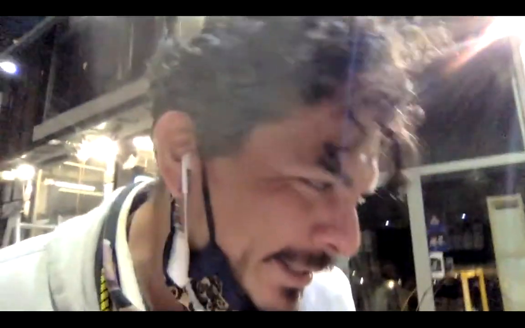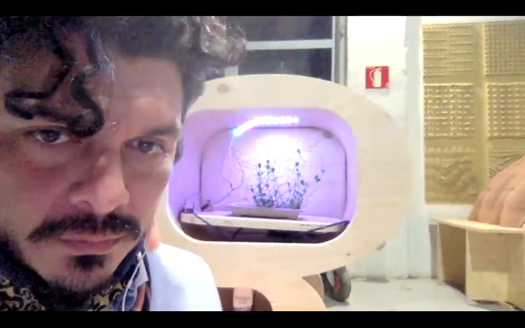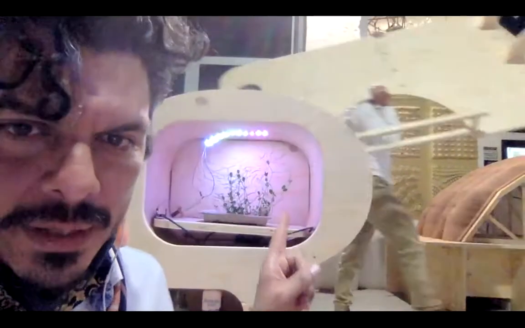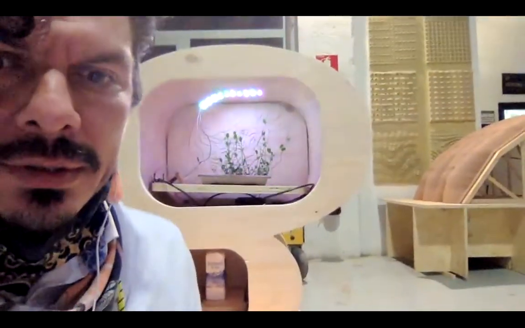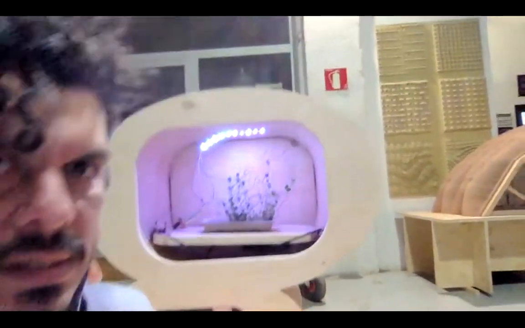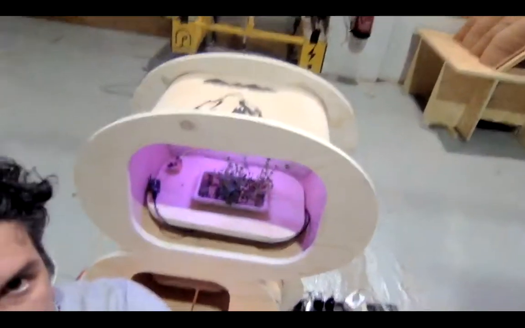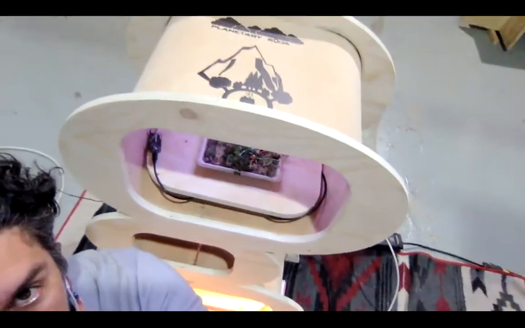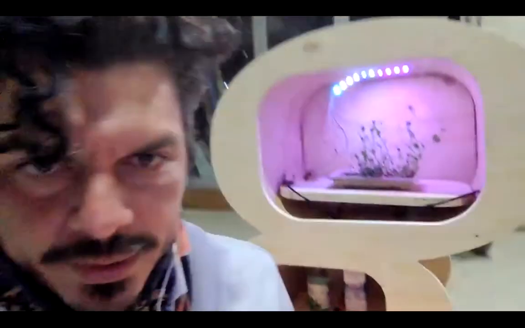Then for the second micro challenge for Fab Academy, I have this cabinet here that I made with another student by the name of Guillermo. You can see the top of it is called Planetary Soda.